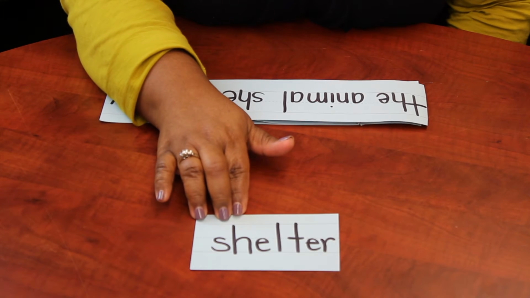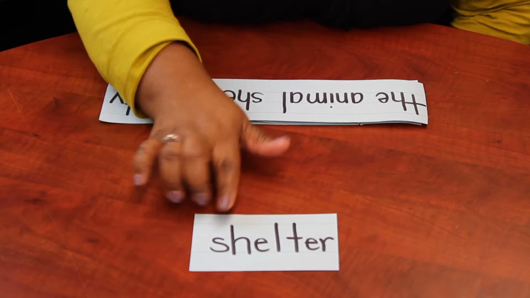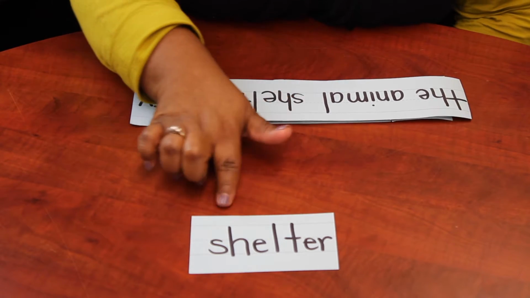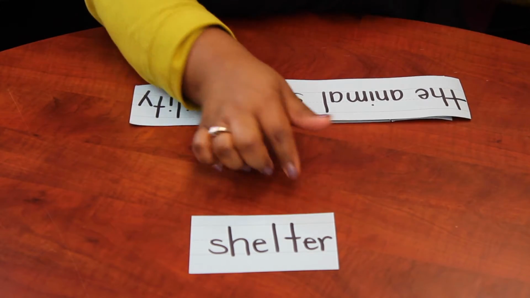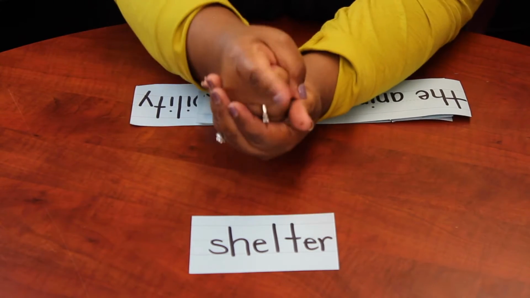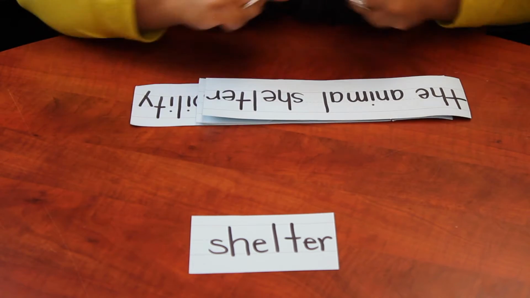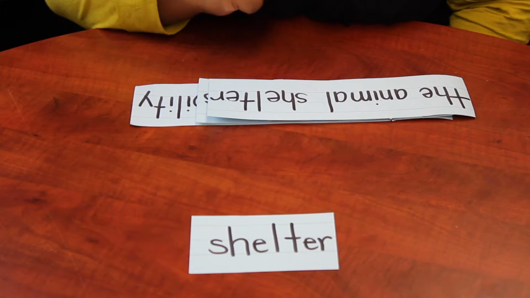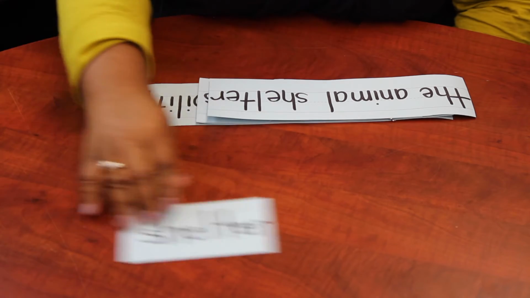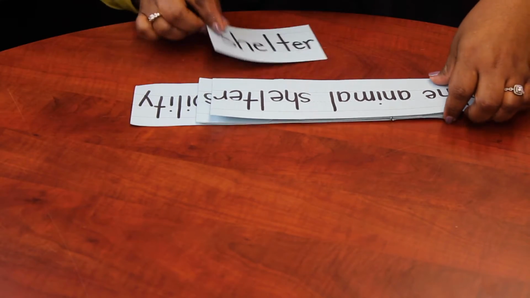All right, boys and girls, I have a new word for you today. The word is shelter. What's the word? Shelter. Now let's stomp it out. Shelter. How many syllables? 2. Very good. What's the word? Shelter. Now I'm going to show you a phrase with the word shelter.